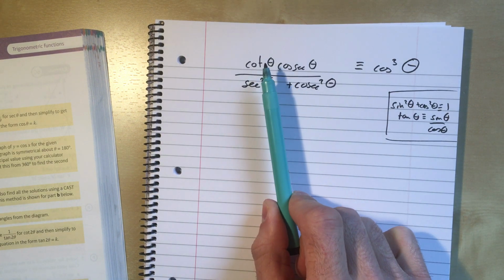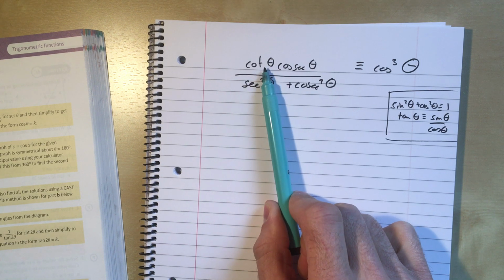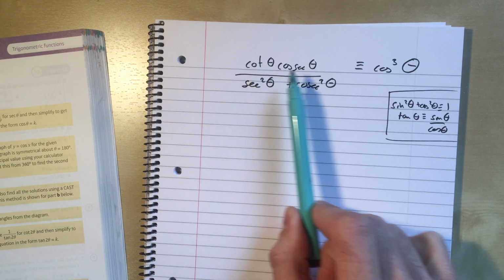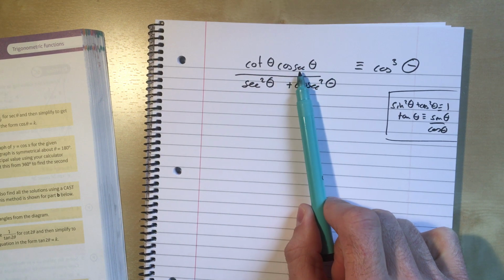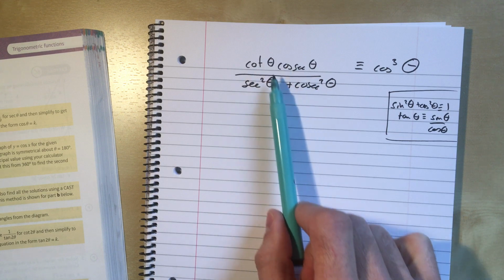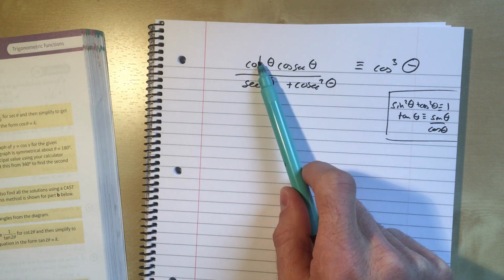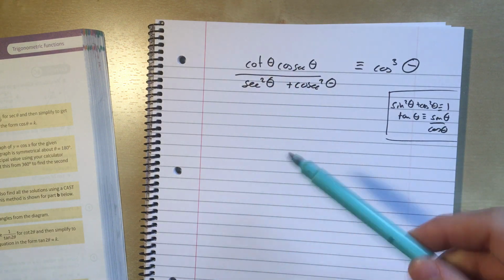Cot I can think of as cos over sine, or I could think of it as 1 over tan. Cosec I can think of as 1 over sine. And I'm thinking that maybe that would be the way forward, is that I could split all of these up by turning them into 1 over something else.